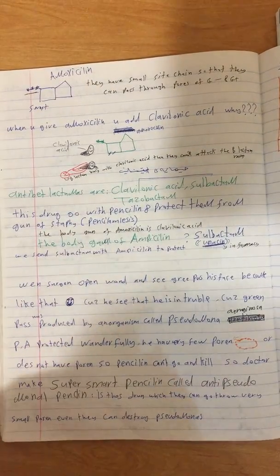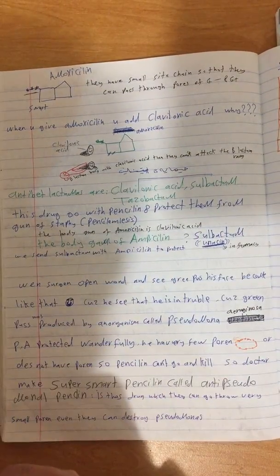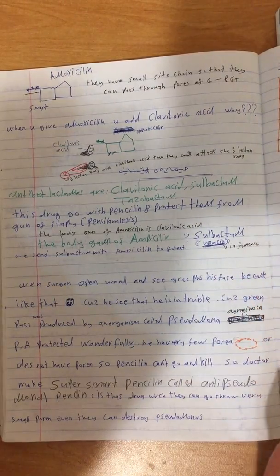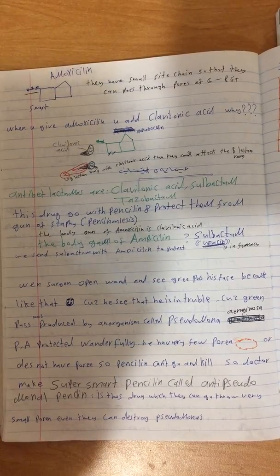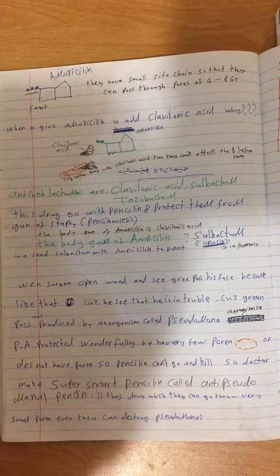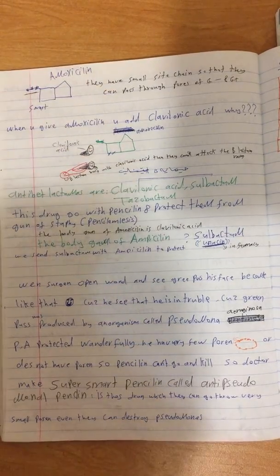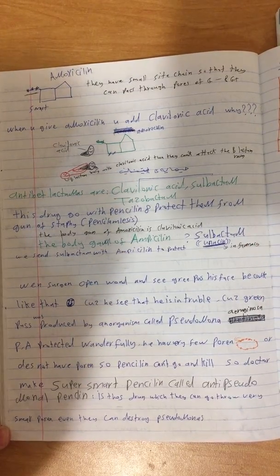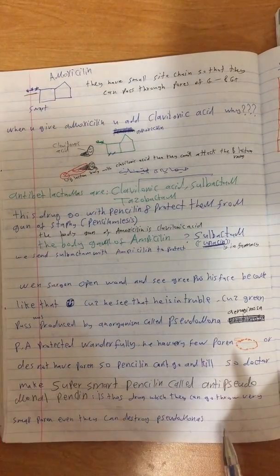In some very unfortunate cases, for example, if there is a wound on the patient, and the surgeon opens the wound and sees green pus, it's a very bad situation. Because if green pus is produced in the wound by the organism, it's called Pseudomonas aeruginosa.